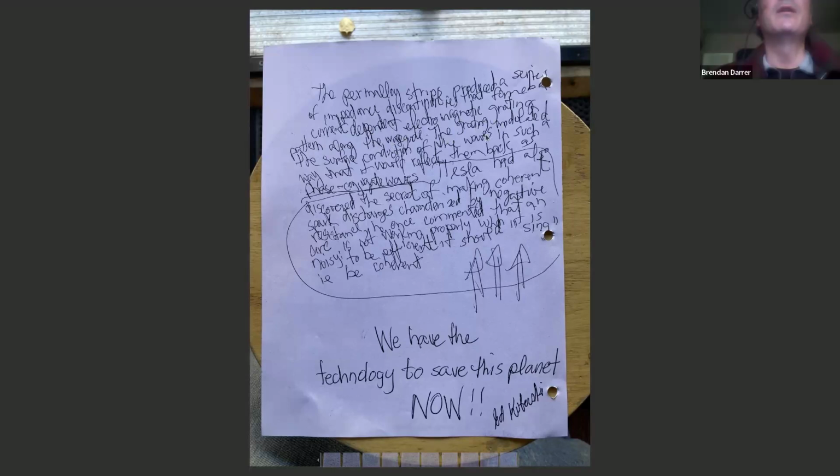The grating modulated the surface condition of the waves in such a way that it would reflect them back as phase conjugate waves.